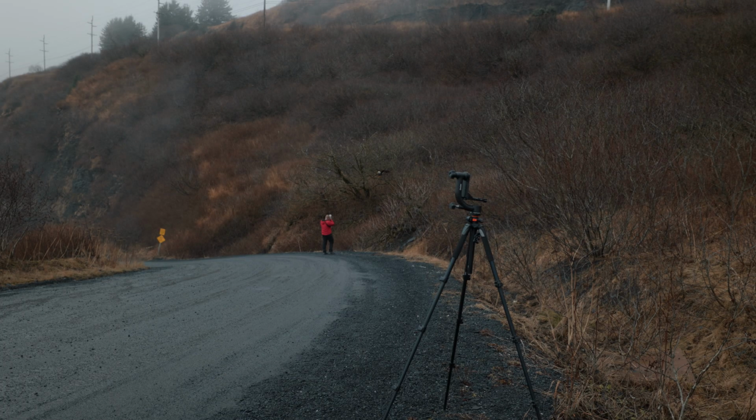This guy looks like he's getting ready to fly. I'm going to step back and see if I can get him in focus.